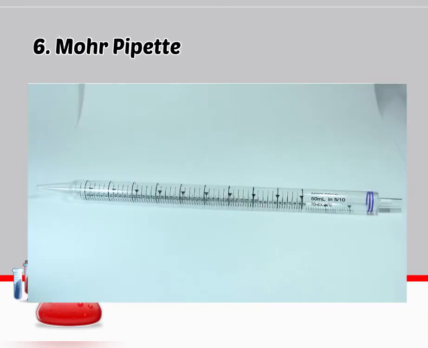Next, we have a Mohr pipette. A Mohr pipette is a graduated pipette that is designed to deliver small portions of a liquid or solution. These portions are determined by recording the difference between the initial and the final volume readings.